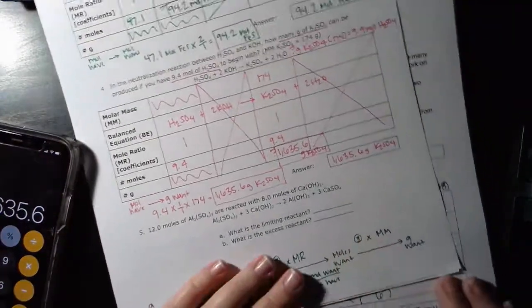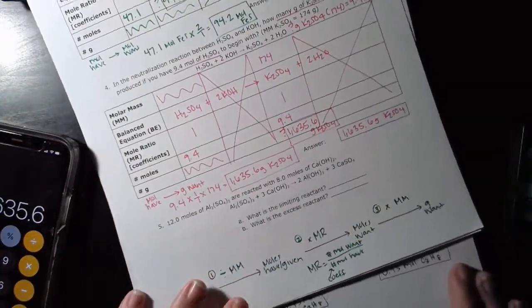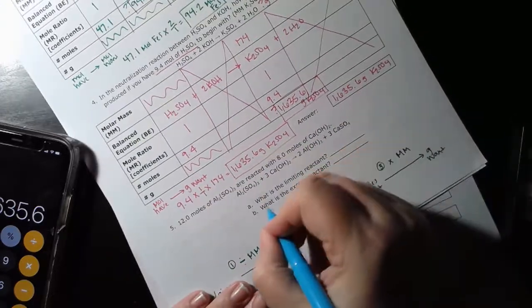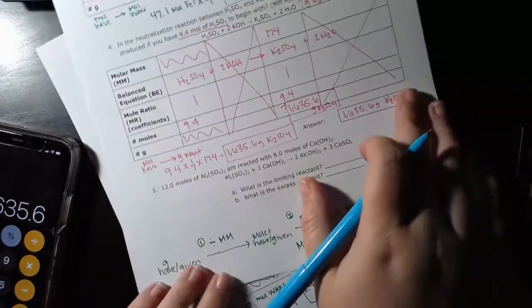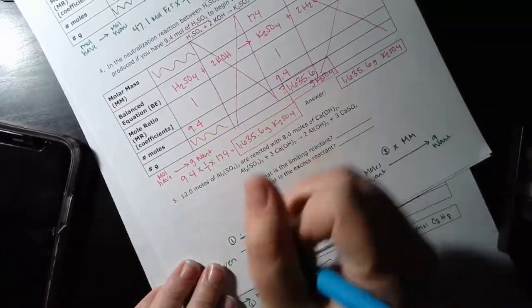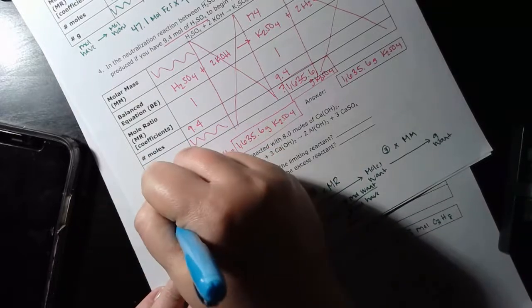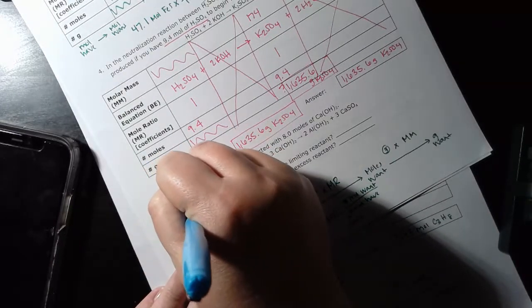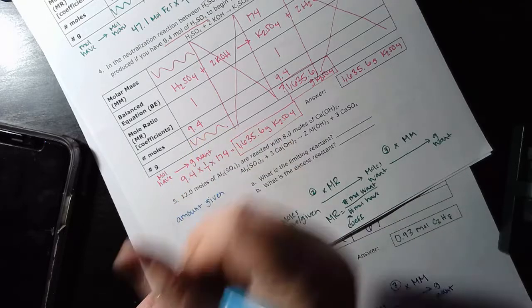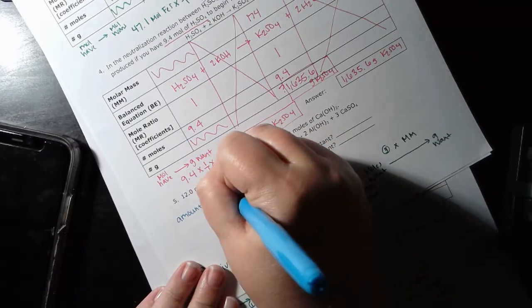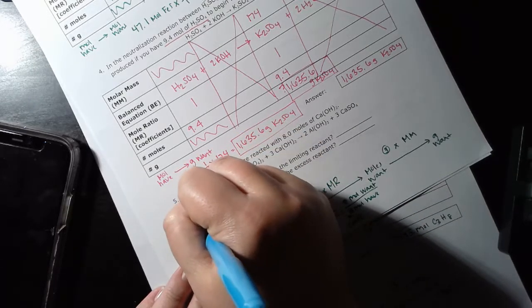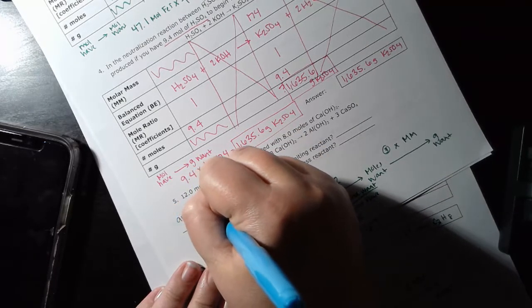All right, so question number 5 is a limiting reactant problem. We just covered this on Tuesday. Remember that for limiting reactants, the math we do is the amount that we are given to work with. So I'm going to put amount given of whatever our reactant is, divided by the coefficient of that reactant.